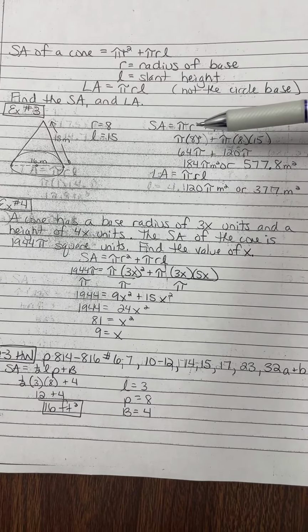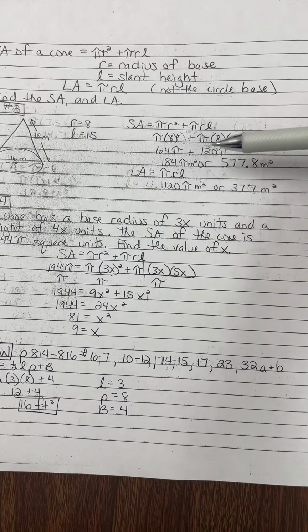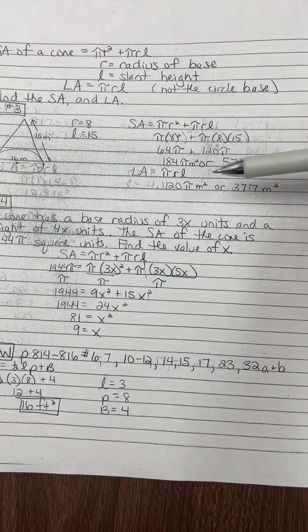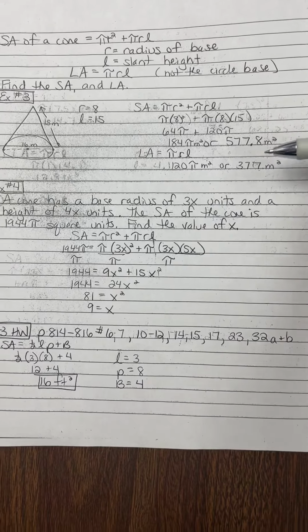So pi r squared again is our base. We don't want the base when we're talking about lateral area. I'm only looking at 120 pi for my lateral area. And this is my rounded answer.